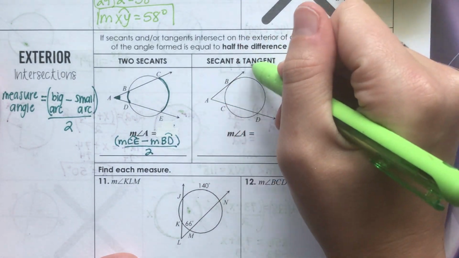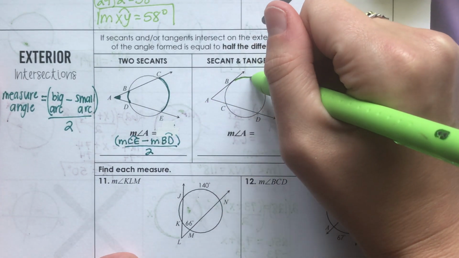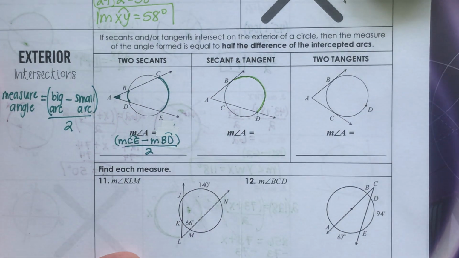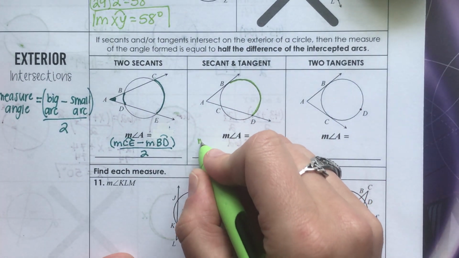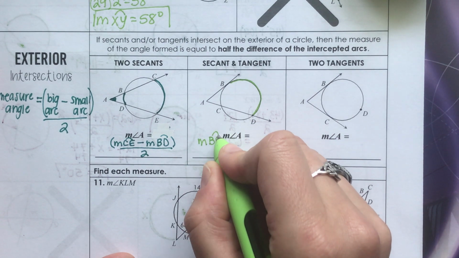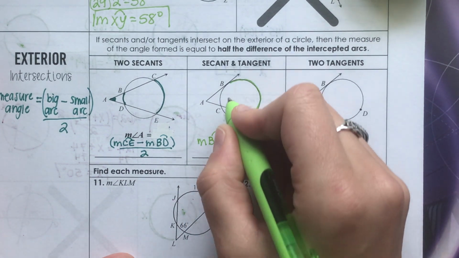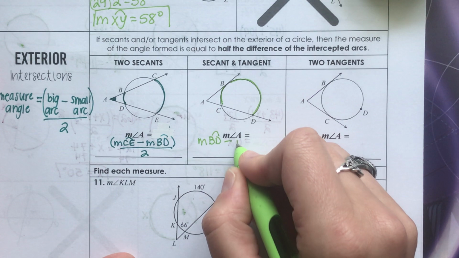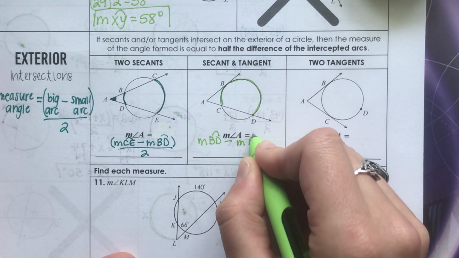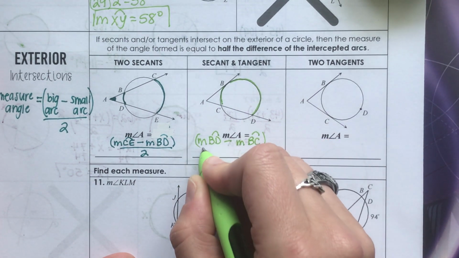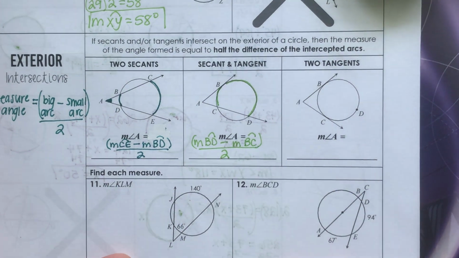Here are my intersecting lines, and here's my angle. My big arc is BD. So I'm going to take the measure of BD, big, minus the small, which is BC. Take that whole thing and divide it by 2.